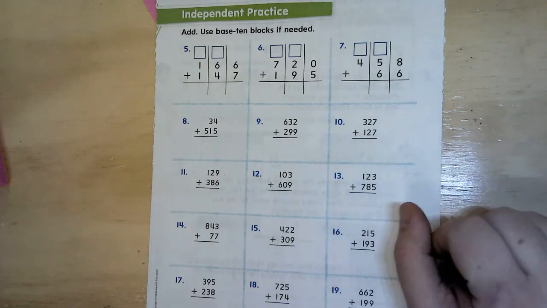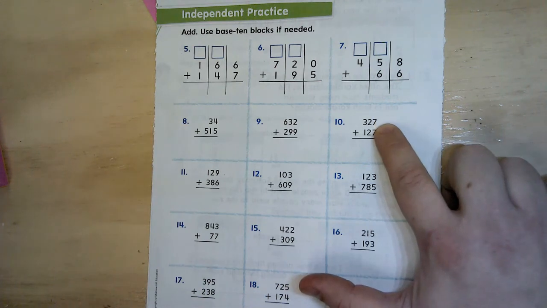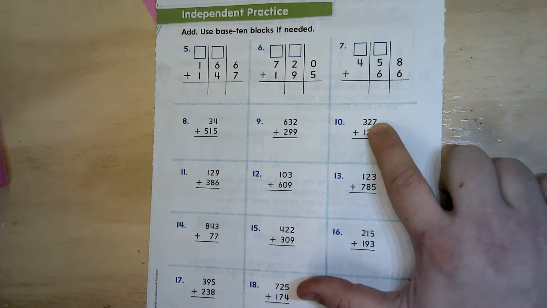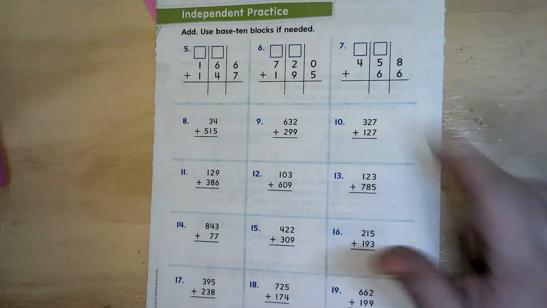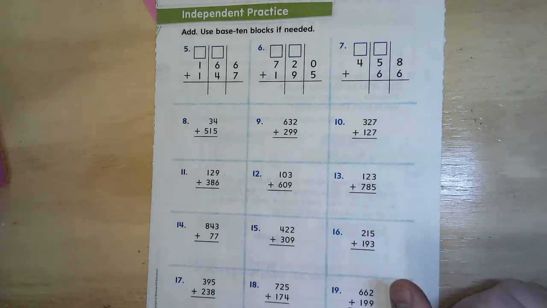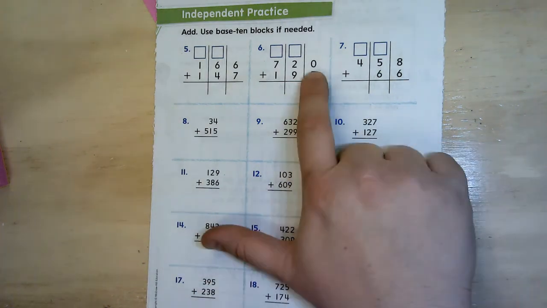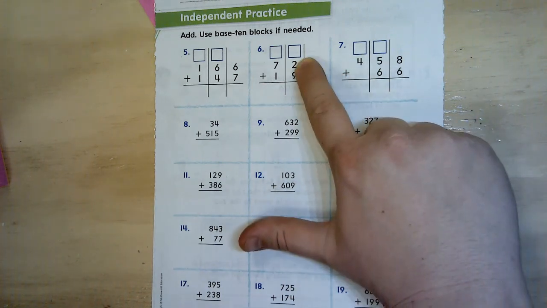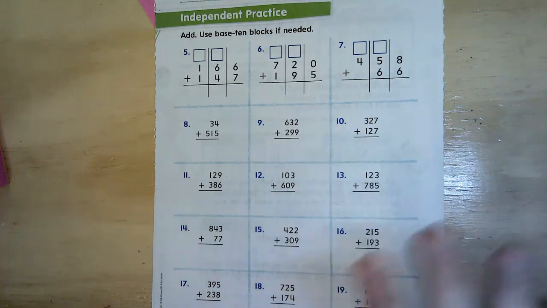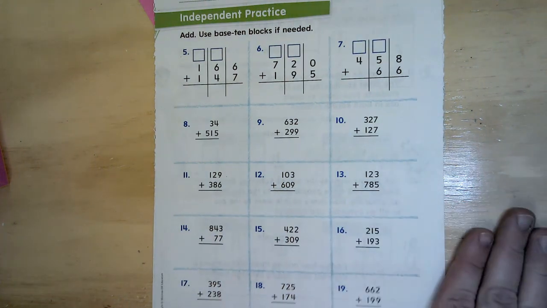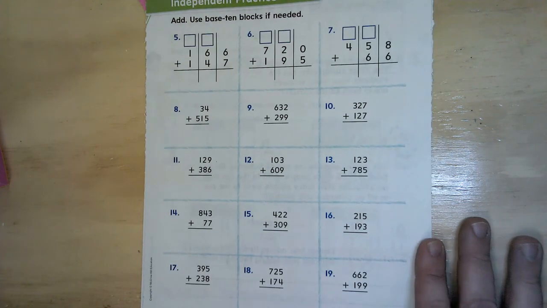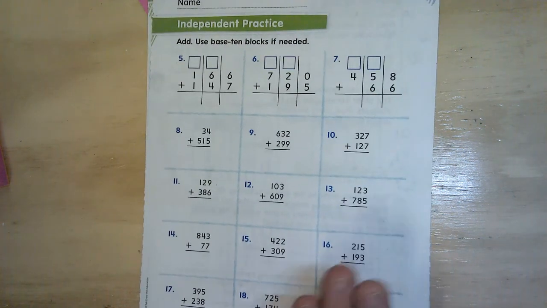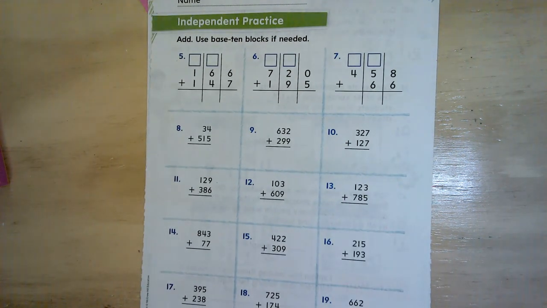But we're going to do the same steps, starting in the ones place, then adding our tens place, and then adding our hundreds place. Not all of them are going to need to regroup. When I take a look at number 6, 0 plus 5 does not need to regroup. So I'm going to leave that box blank, and that's okay. You need to make sure that you are solving it the best that you can. Have these done so when you come back to class tomorrow, you are ready to go over them.